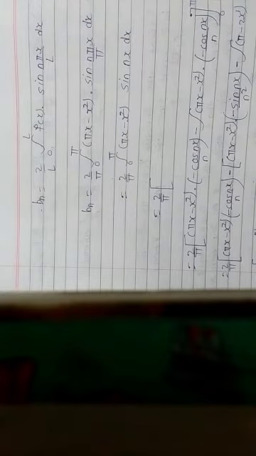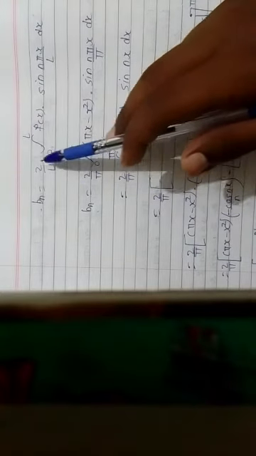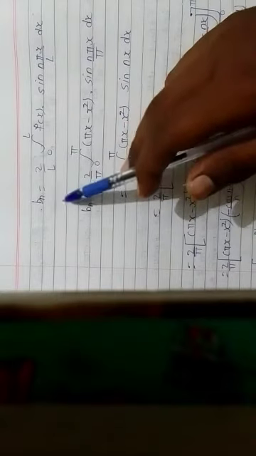And if the question is simply given, let us find the Fourier series of f of x is equal to anything, then at that time you have to write 1/L in the a0, an and the bn.